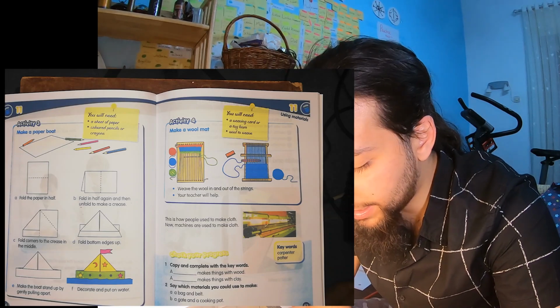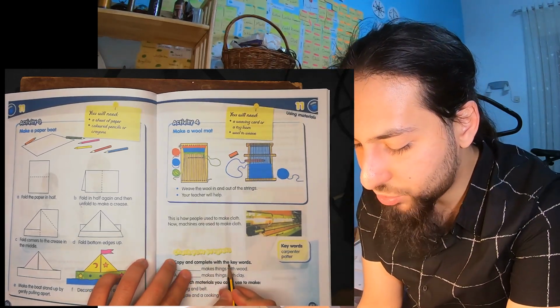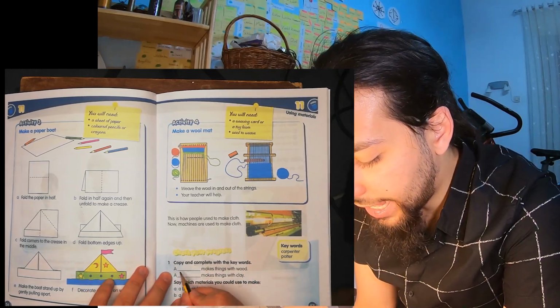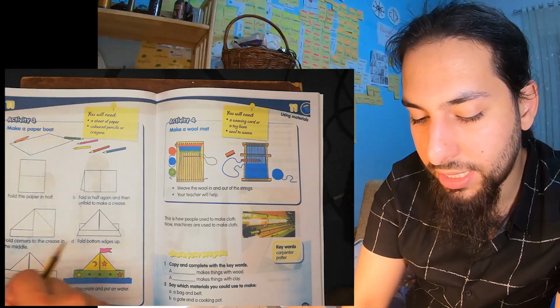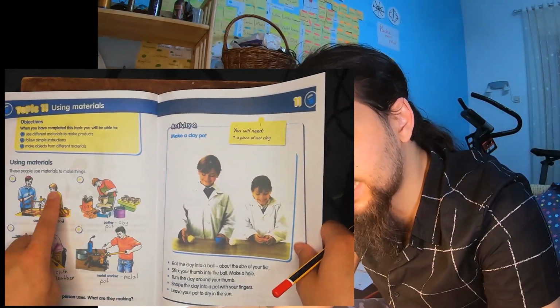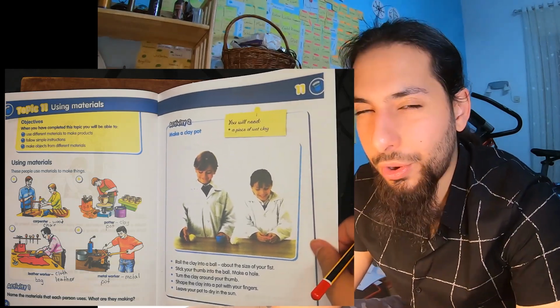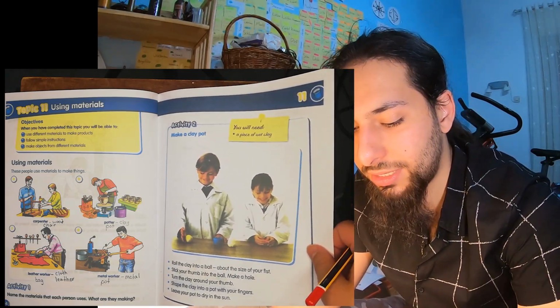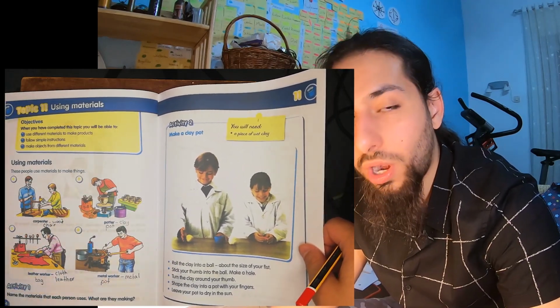Okay, now we're going to check our progress. Copy and complete with keywords. A gap makes things with wood. So let's go back to the lesson. Who makes things using wood? You have to answer this. I'll give you a minute. Who makes things using wood? A carpenter, a potter, a leather worker, or a metal worker?